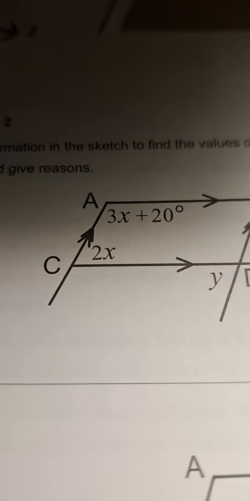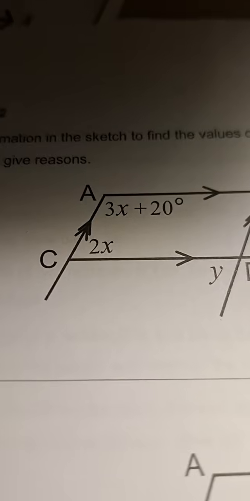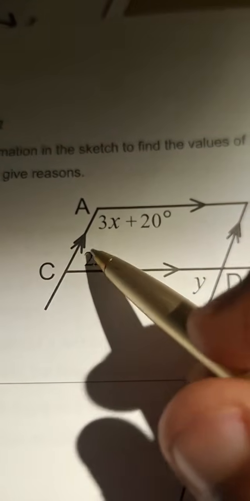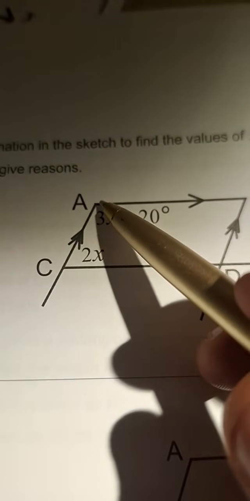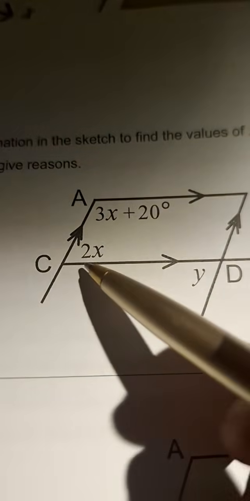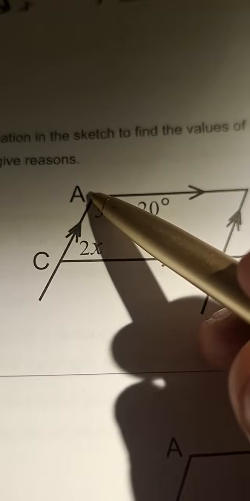So yes, we can. We use co-interior first. We take 3x plus 20 degrees and add 2x. These are our armpit angles. Why are they our armpit angles? There's the U shape, guys. This line is parallel, that line is parallel. So we say 3x plus 20 plus 2x is equal to 180 degrees.